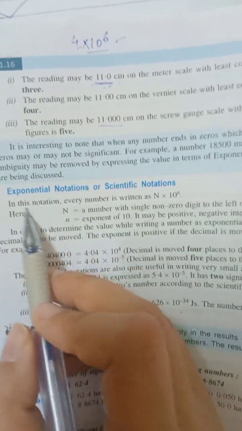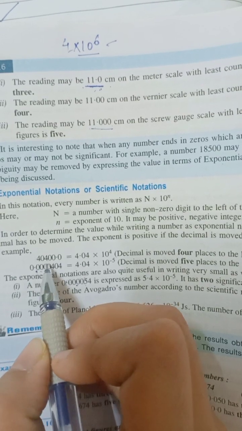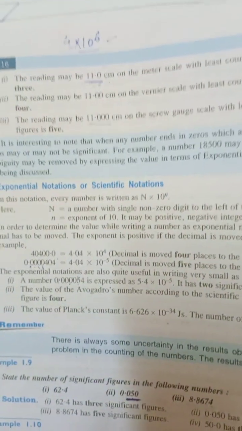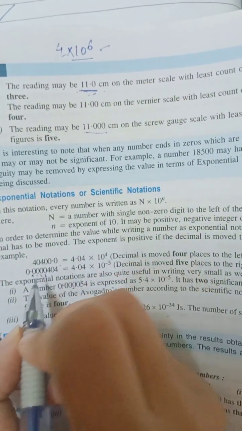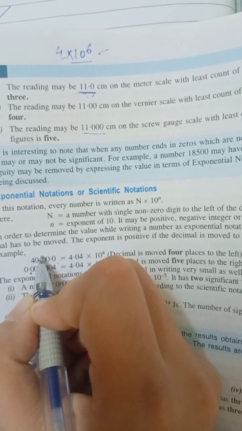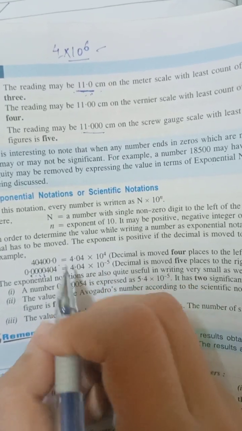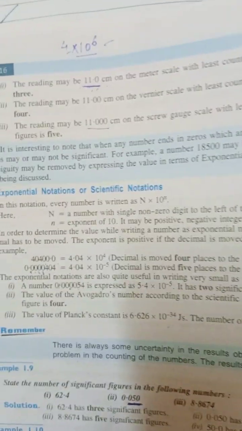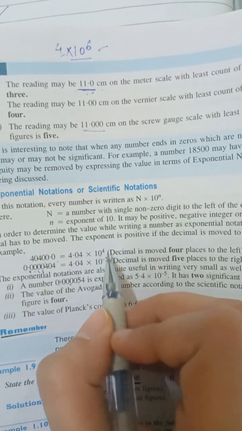Okay, next we have exponential notation or scientific notation. You have to write 40400.0. If you shift the decimal point to the left by 1, 2, 3, 4 places, how many significant figures does it have? 1, 2, 3 significant figures. So it should have only 3 significant figures as well. So it is 4.04 into 10 to the power 4.